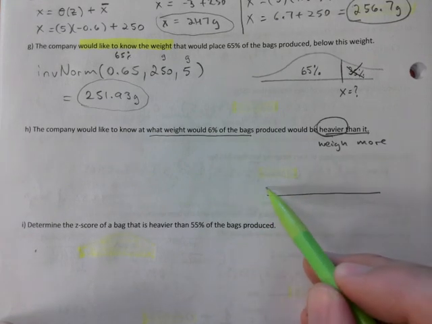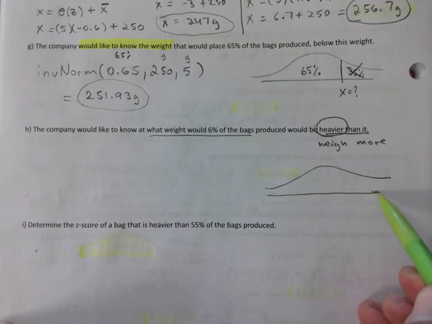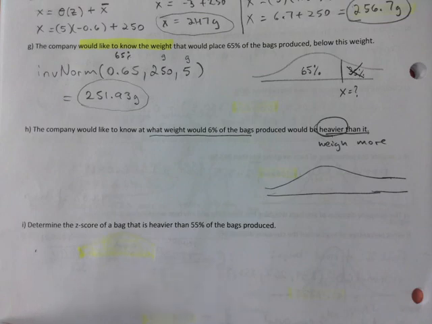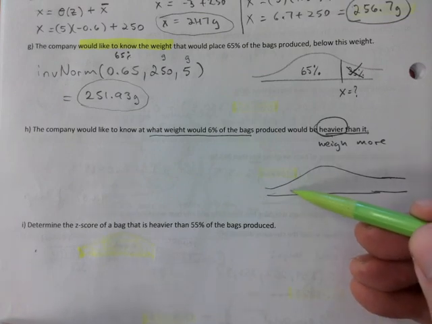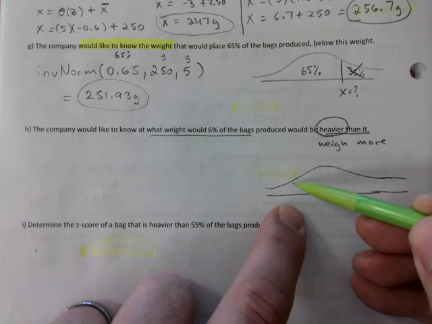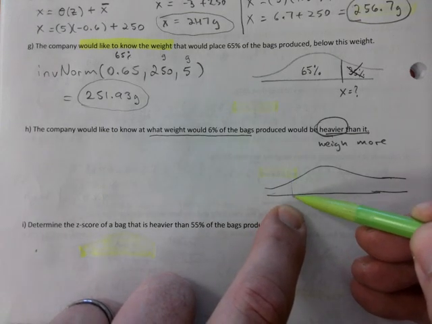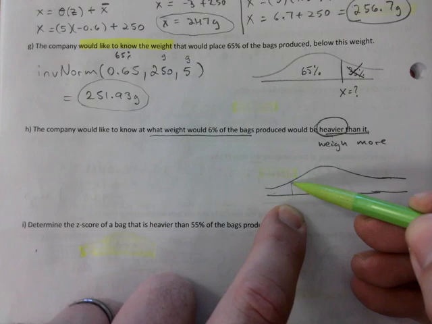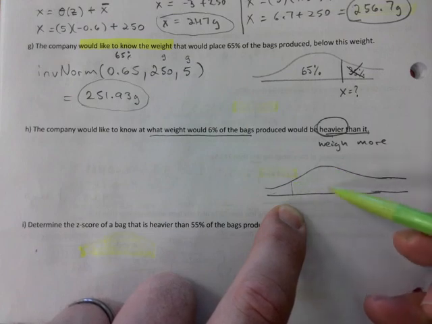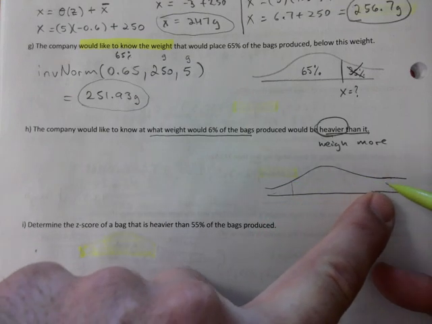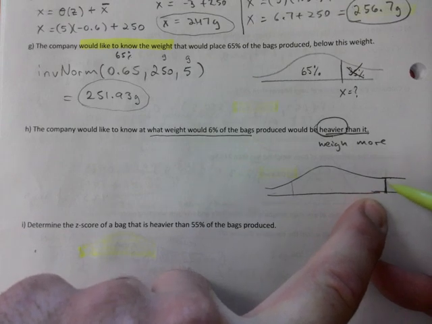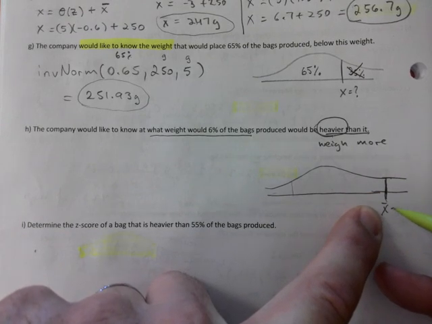If you have your bell curve, if 6% of bags weigh more than you, does it make sense to have the line here? You're with me? Does it make sense to have the line here? Not at all. Because there's lots more. Like this is 50, right? So you're actually way over here somewhere. This is the weight you're wondering about.